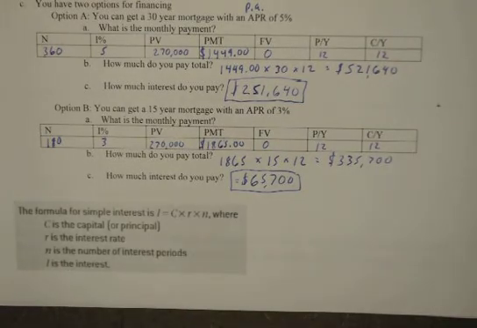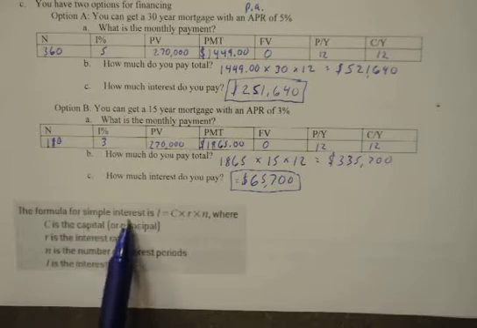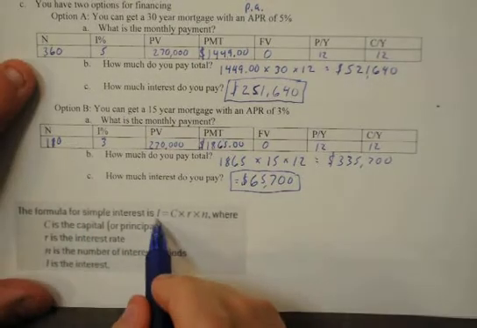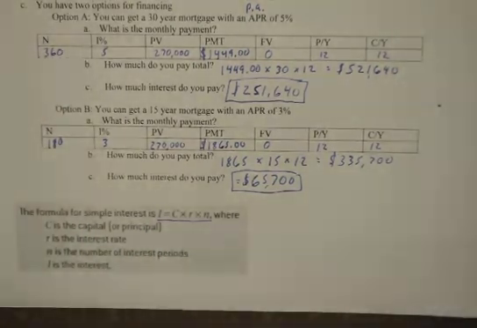Make it happen. Next, the formula for simple interest. This is not compounding. This is just simple. It's called simple interest. You might see this on the IB exam. This is not how the real world works, but you might see it.